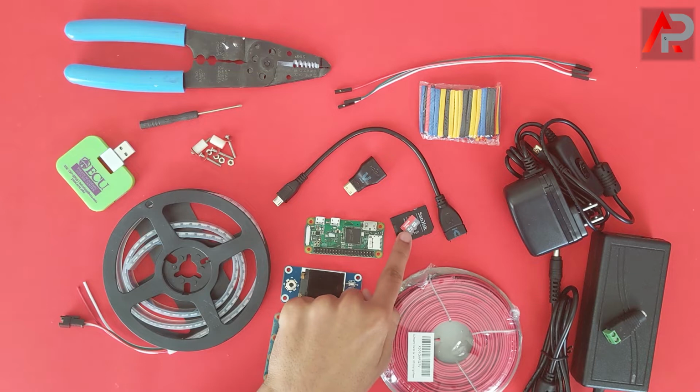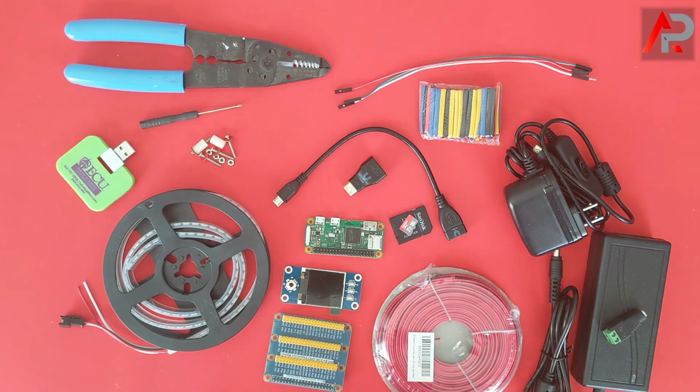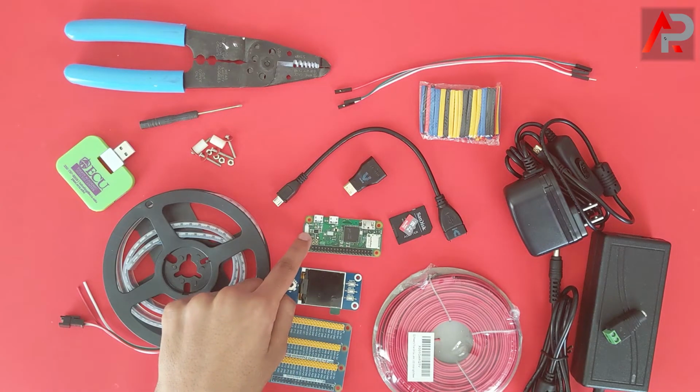Please note that if you're downloading and using my image, you need a 16 GB SD card, and preferably the same brand as I linked in the description. A different sized card will not work with my image. Next, you need a Raspberry Pi Zero.